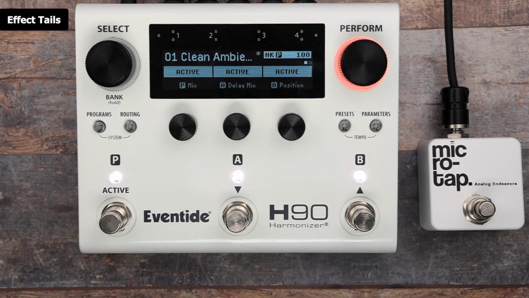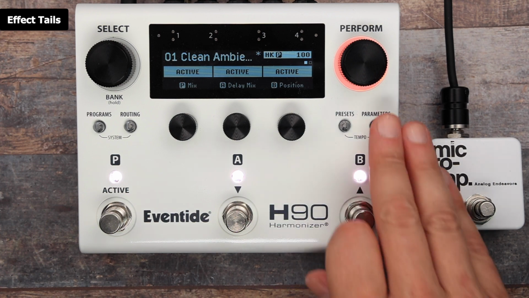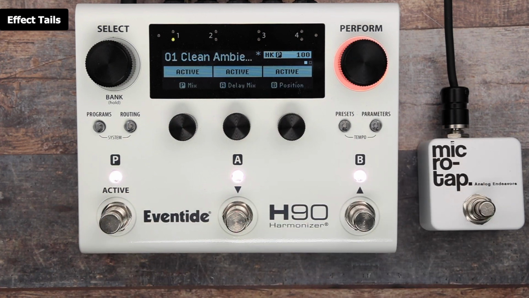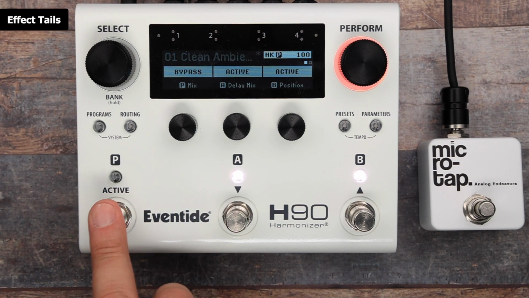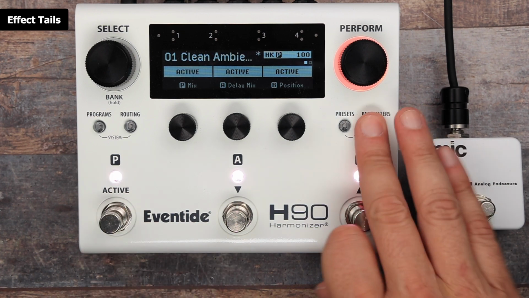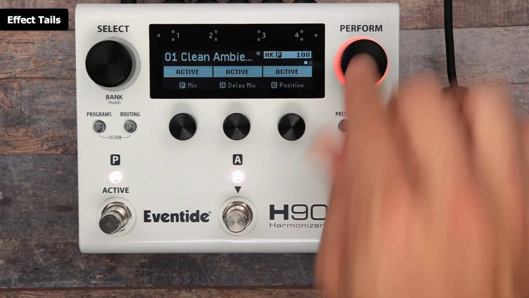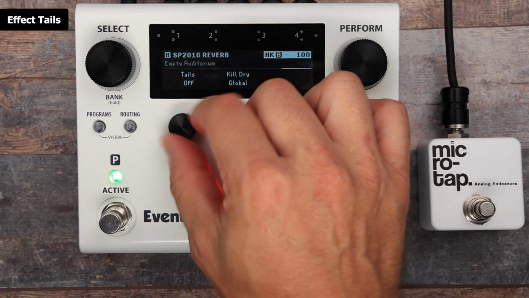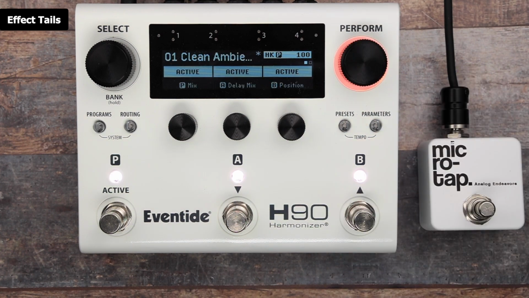Note that bypassing the program is not the same as bypassing each preset individually. Bypassing the program will still keep trails going as long as its tails parameter is set to on. Conversely, if the program tails is set to off, but both presets are set to on, it's possible to bypass both presets of an active program and keep trails going.